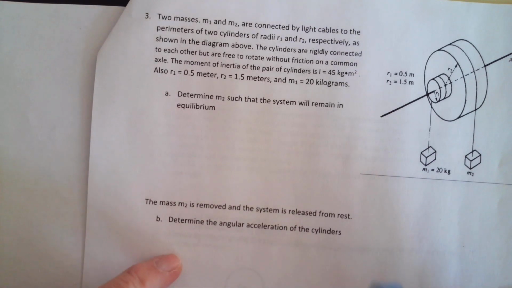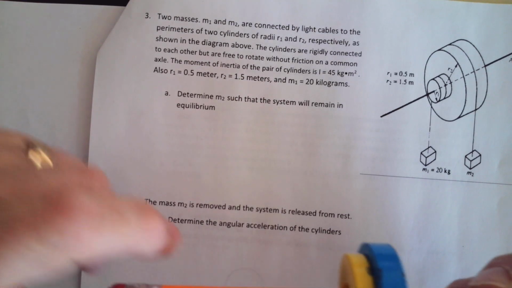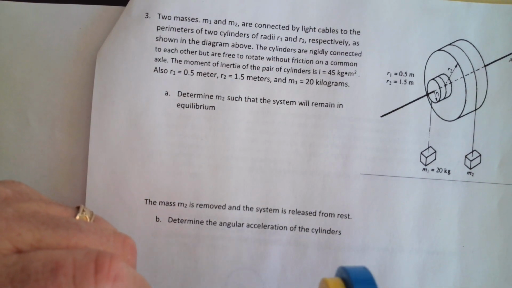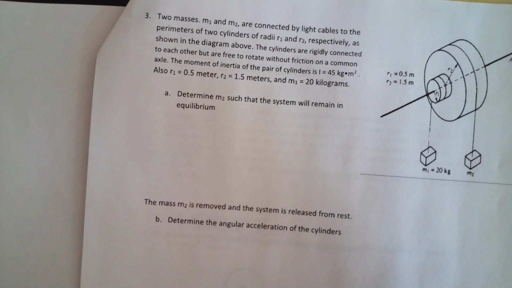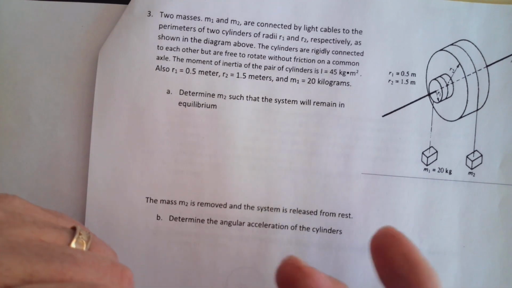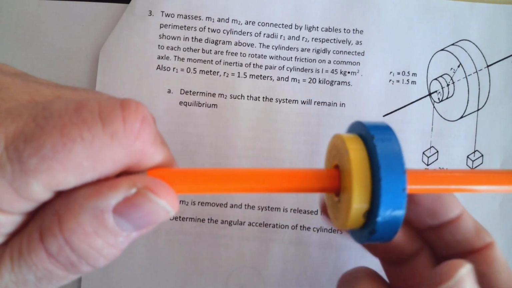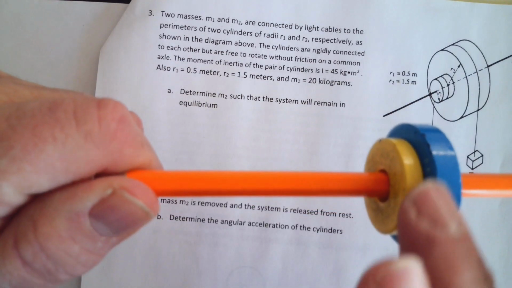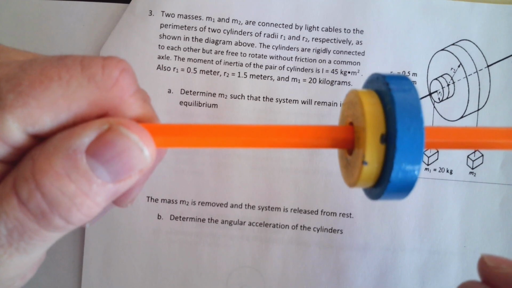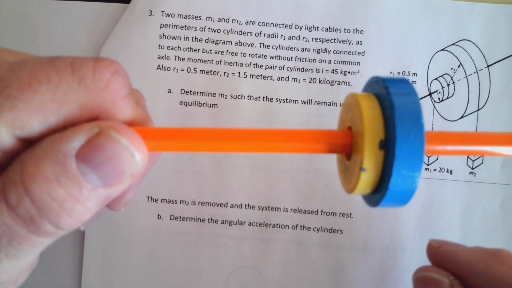Now the problem, moving on to B, is we're going to cut or remove the mass on the outside one, and it's going to be released. We want to determine how fast will this spin in this direction once that one mass is removed?